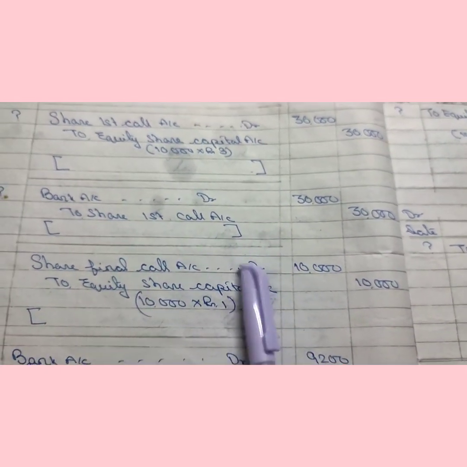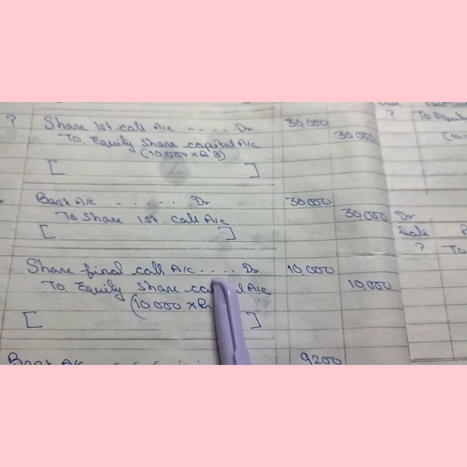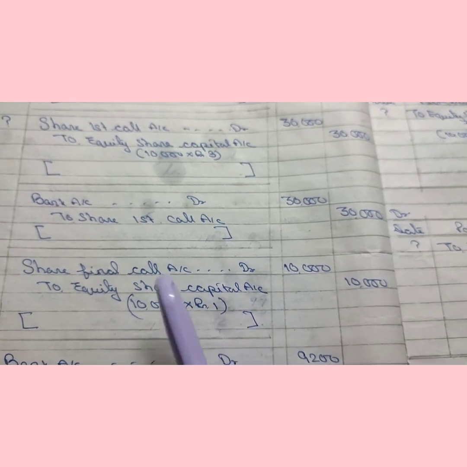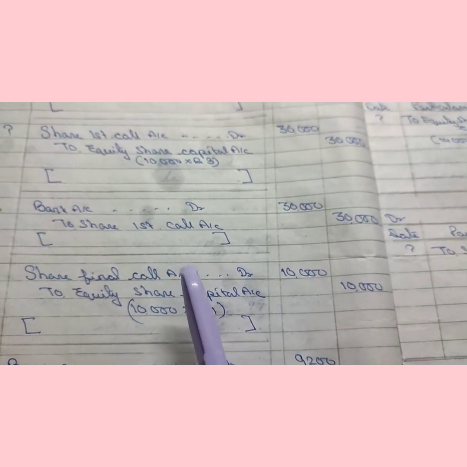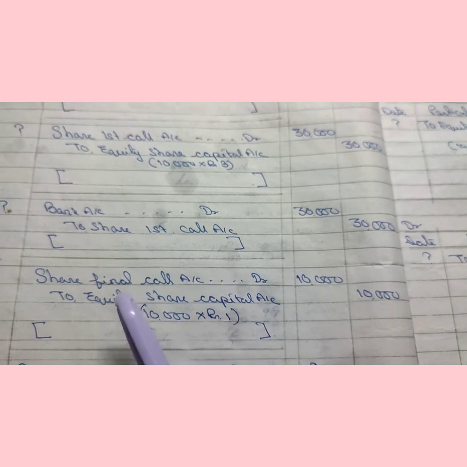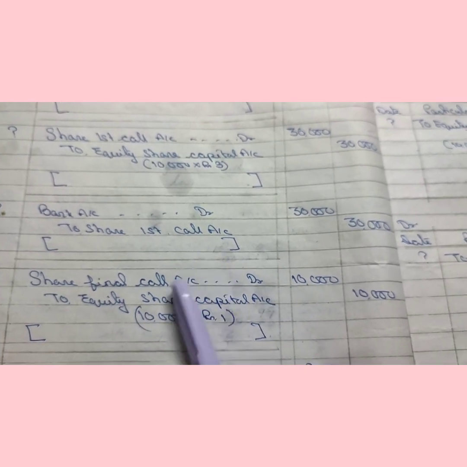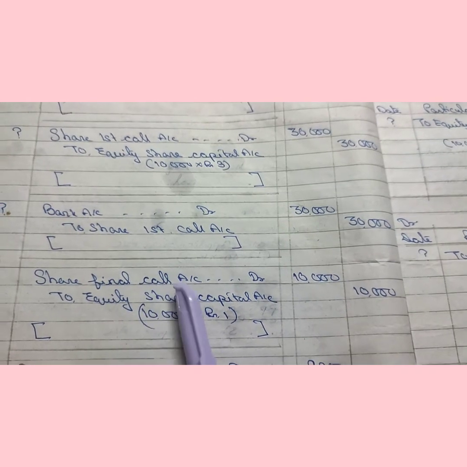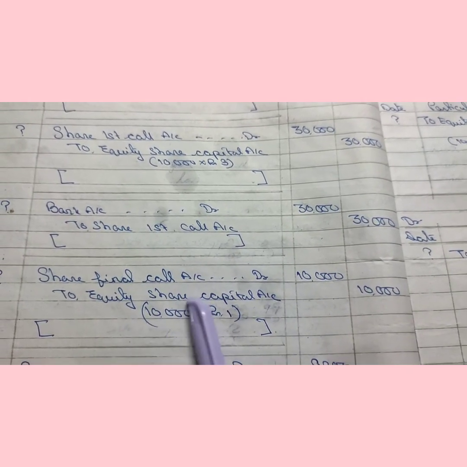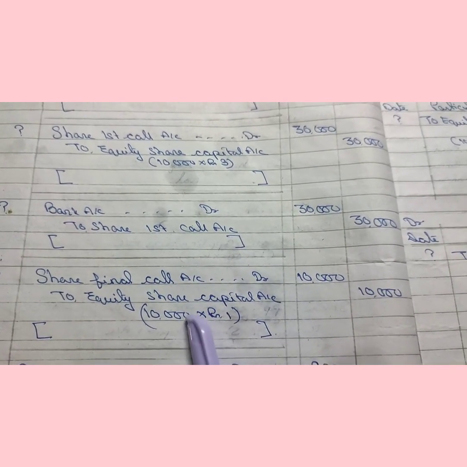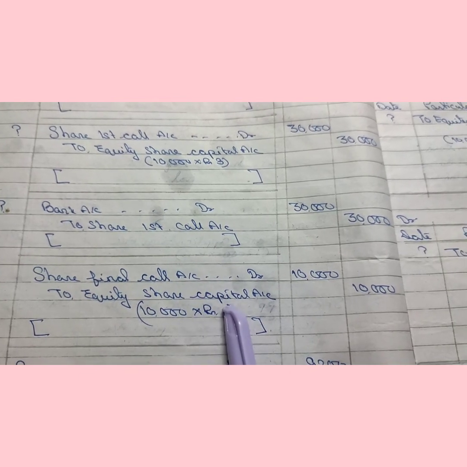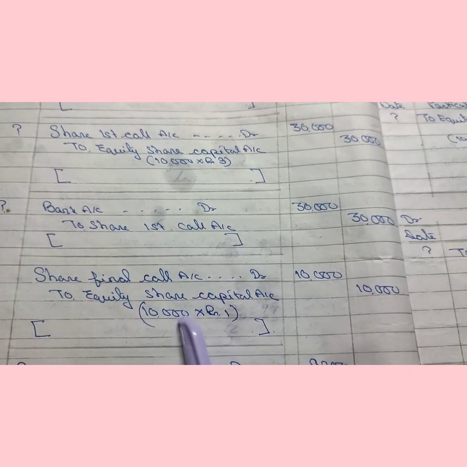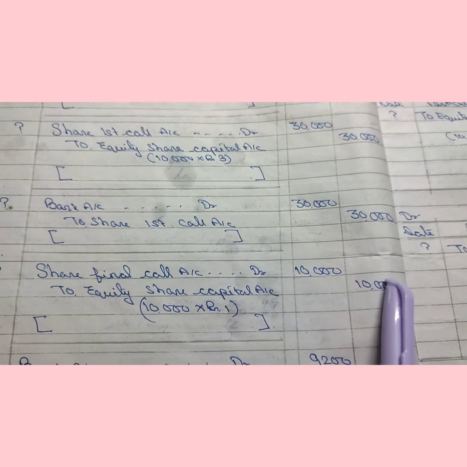Now the final call due entry. In case of final call, the company should call the entire amount because the company has no information that a shareholder will not pay the money. So the company will call the full money, that is share final call account debit to equity share capital account. Here the final call money is ₹1 per share. So this is 10,000 into ₹1, that is 10,000.